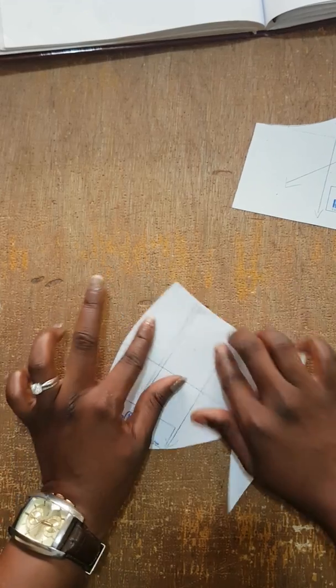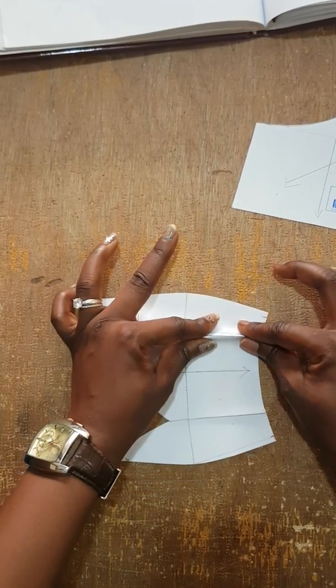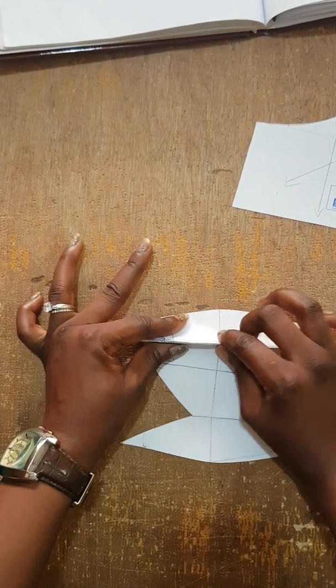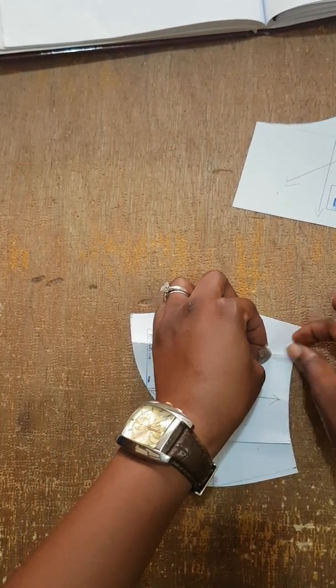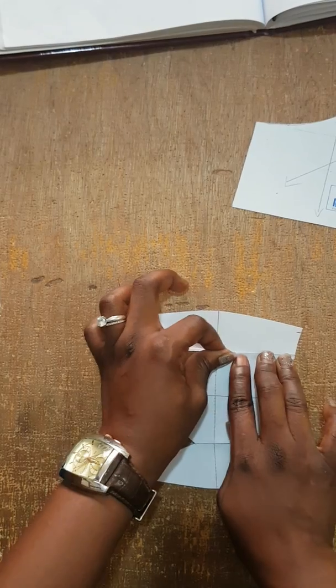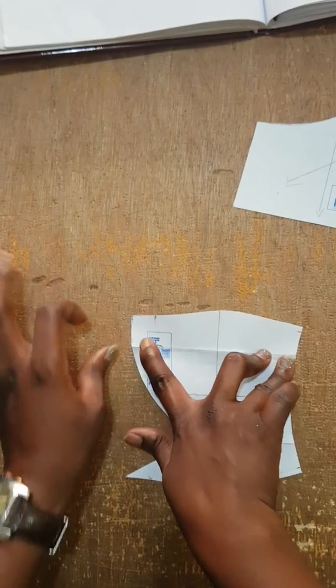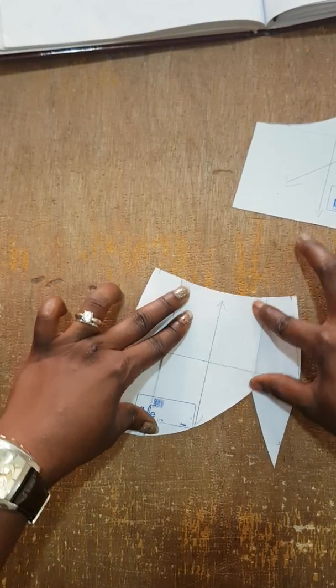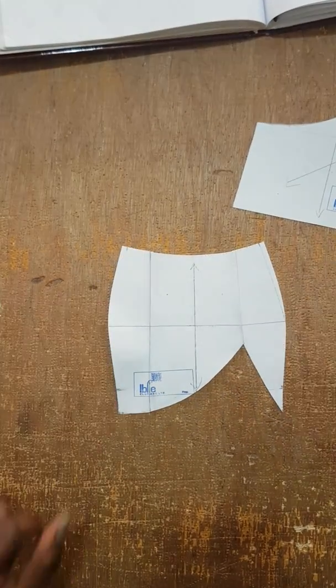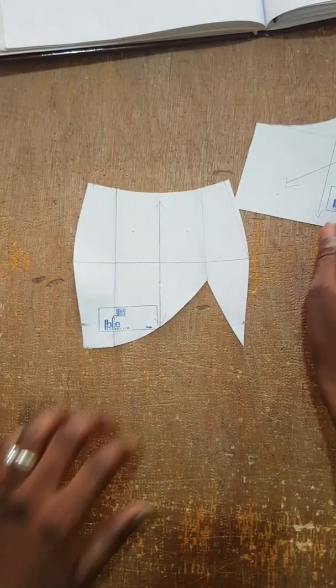Like so. And the second one as well. When you're closing your dart, make sure you crease it or crease them first. It's easier when you crease them. And that's it. We're done with the upper part.